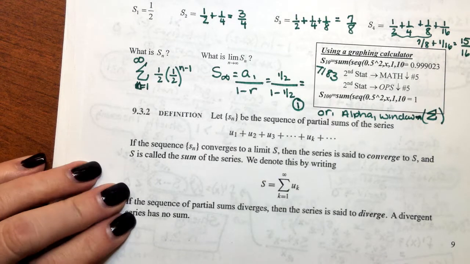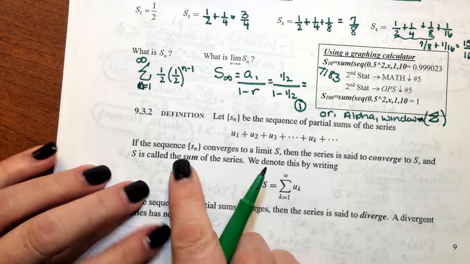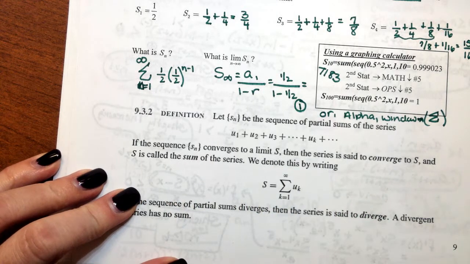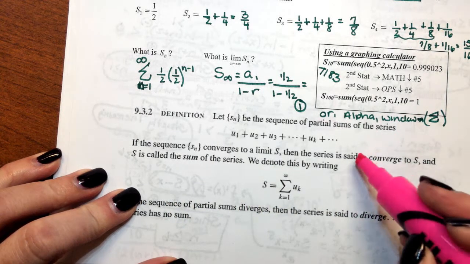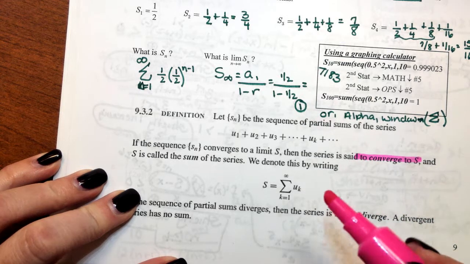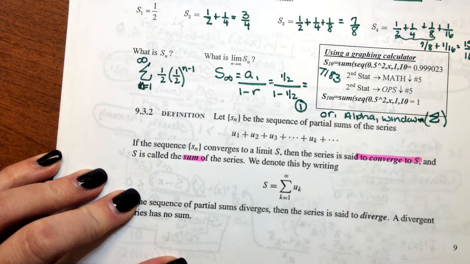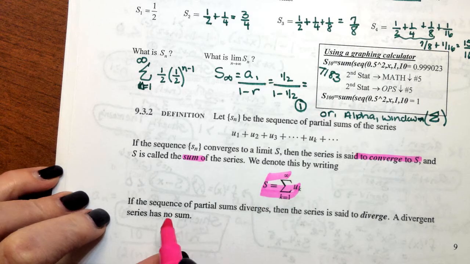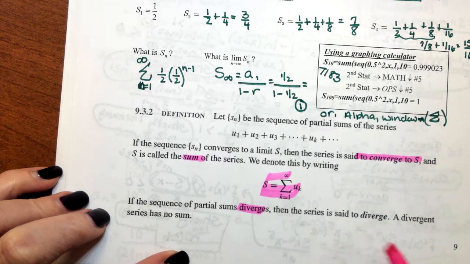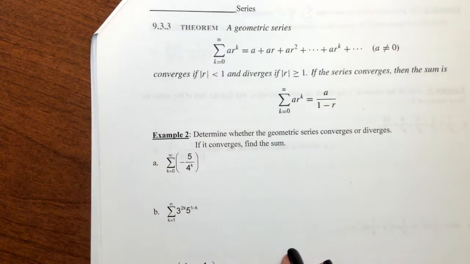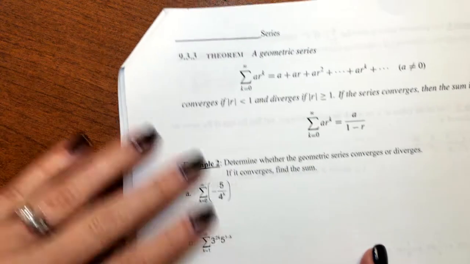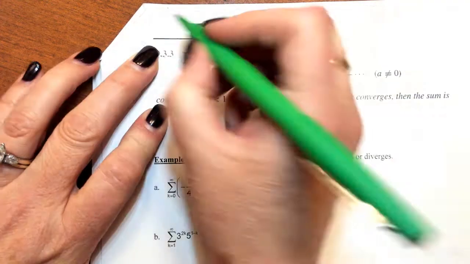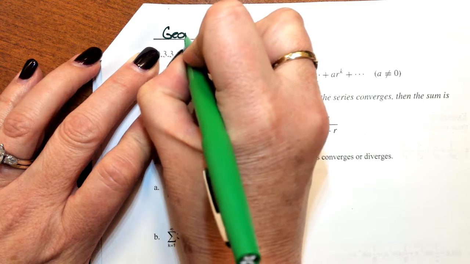So we talk about partial sums, and if you have a sequence that's converging to a limit, then we say the series is going to converge to S. And that is the sum of the series. And again, we can use sigma notation. If the sequence of the partial sums diverges, then the series is said to diverge. A divergent series has no sum. There are lots of different series we're going to be taking a look at, and the one that you're most familiar with, and I just mentioned, is the geometric series.